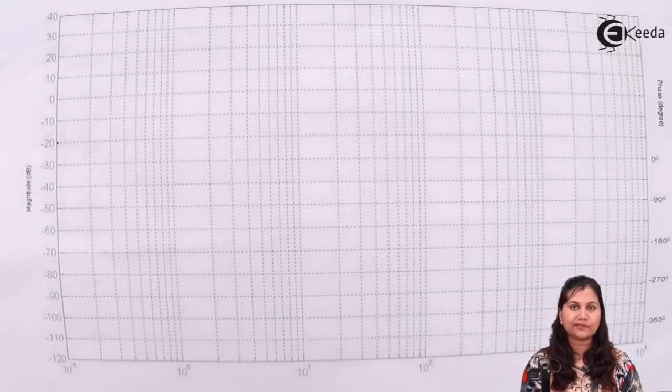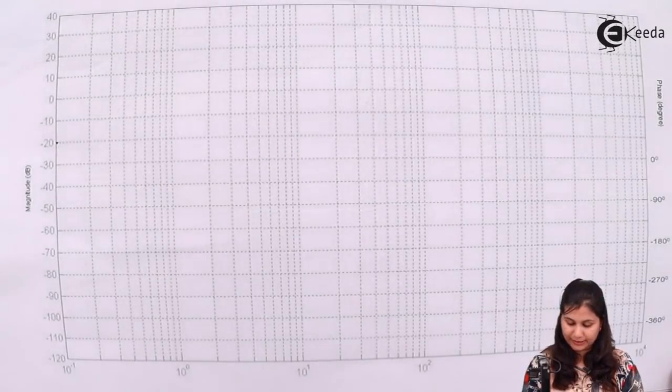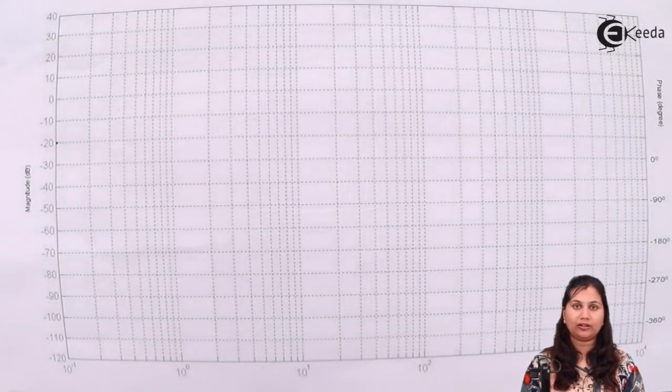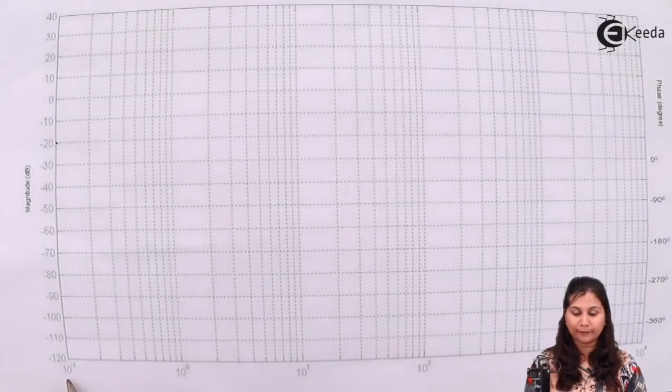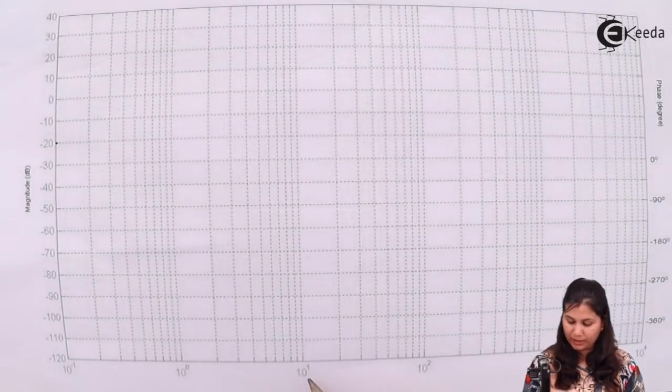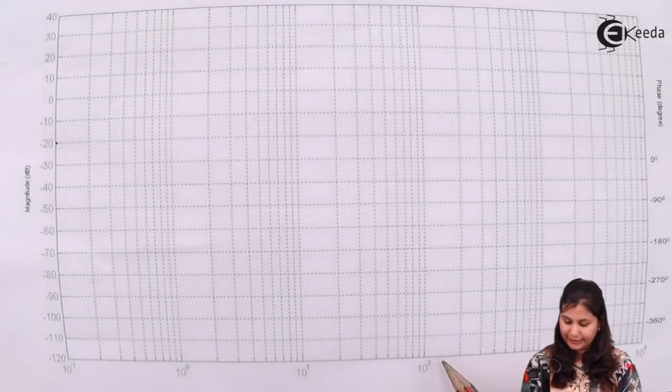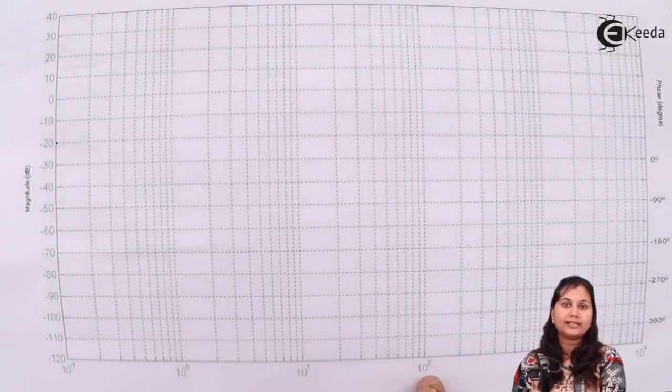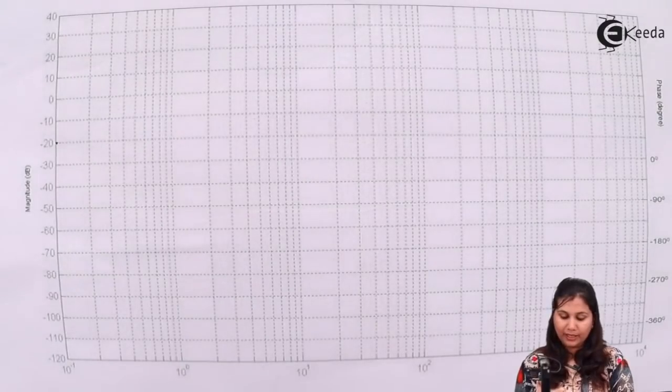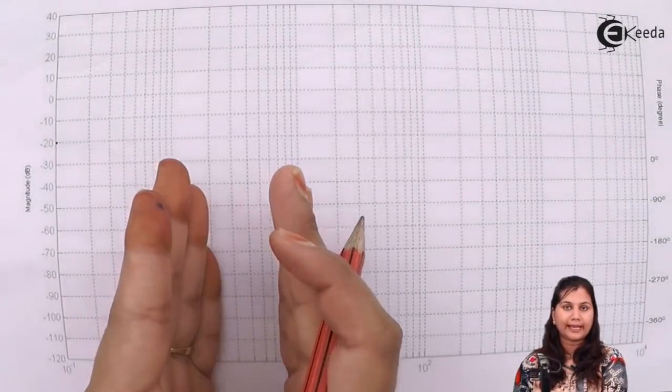On the x-axis we are going to mark the frequencies, and because it is a semi-log graph, the frequencies will be changed in decades, like in factors of 10. So here the frequency is marked like 10 raised to the power minus 1, 10 raised to the power 0, 10 raised to the power 1, 10 raised to the power 2, like 10, 100, 1000, 10,000. In this way this denotes the decades.